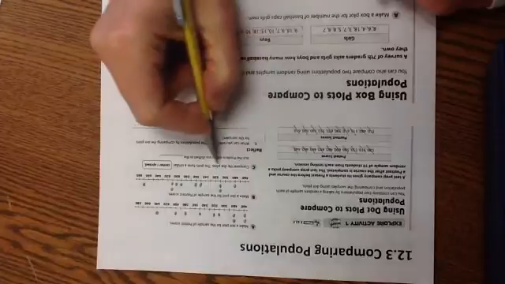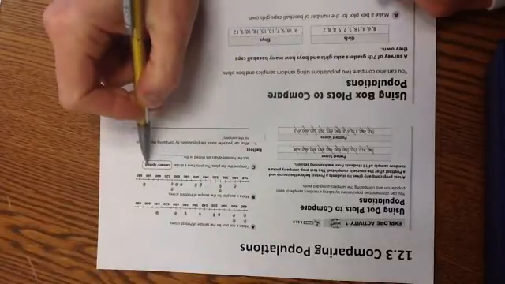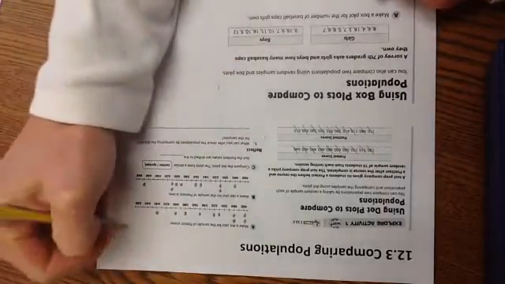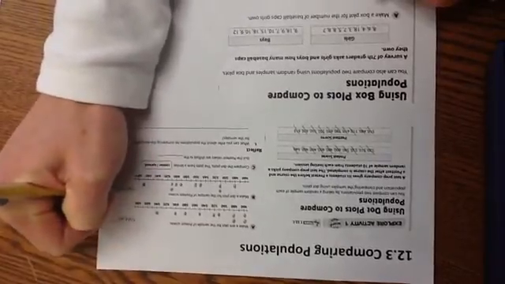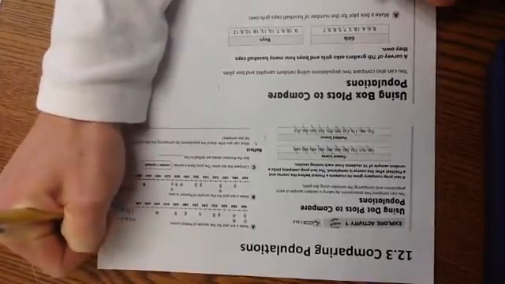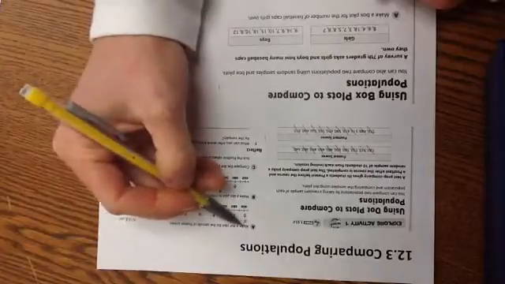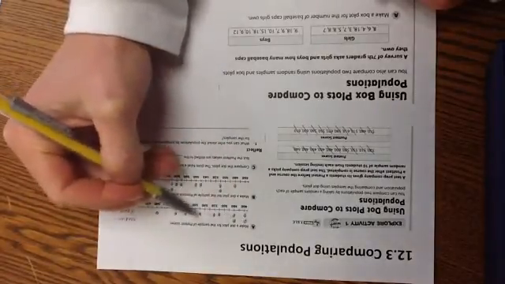All right, now it says compare the dot plots. Do the plots have similar center or spread? Well, in order to figure that out, I've got to figure out what the center is and what the spread is. So to find the center, I need to find the median of both of them. To find the spread, I need to find the range of both of them. So the median of both of them, 1, 2, 1, 2, 1, 1, 1, 1.